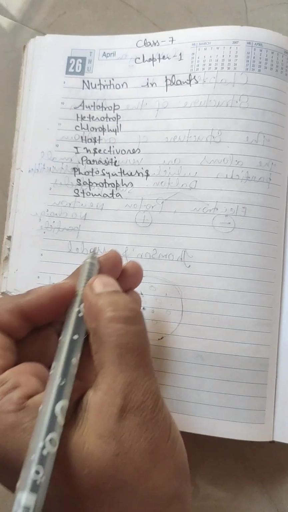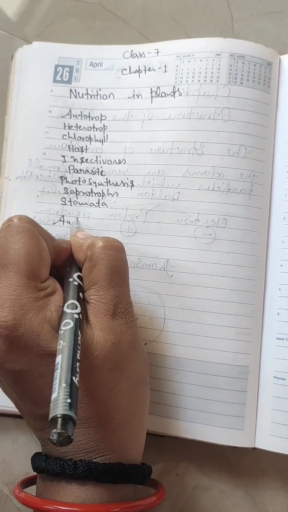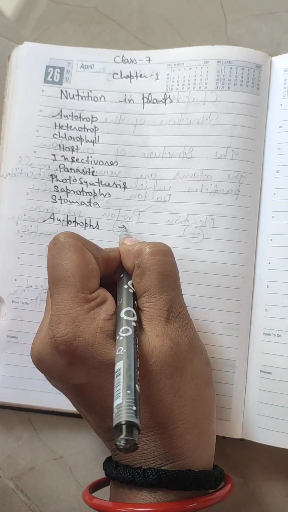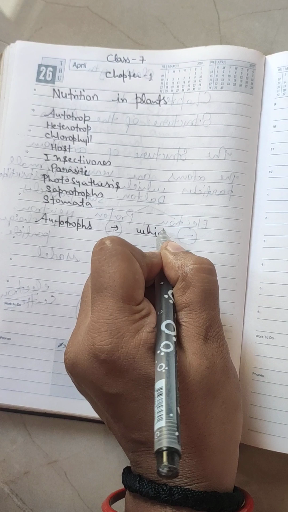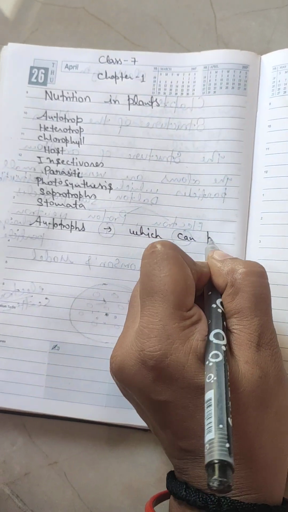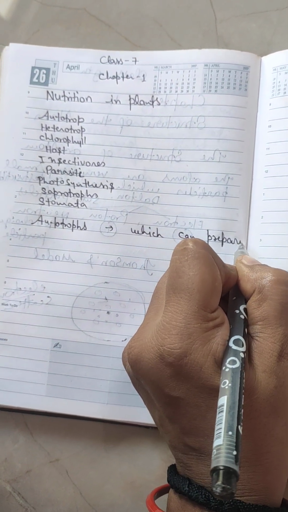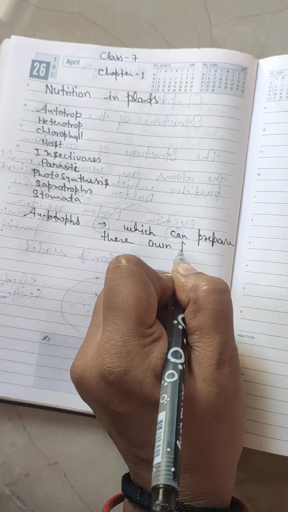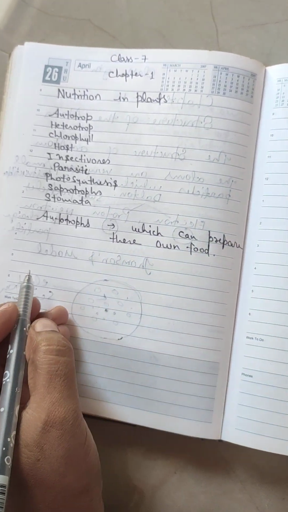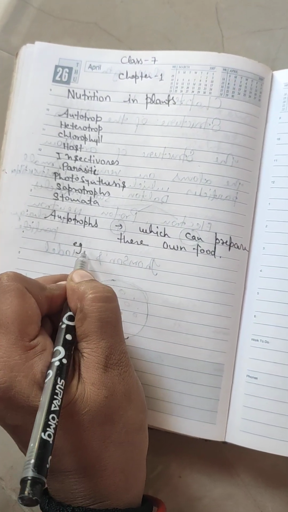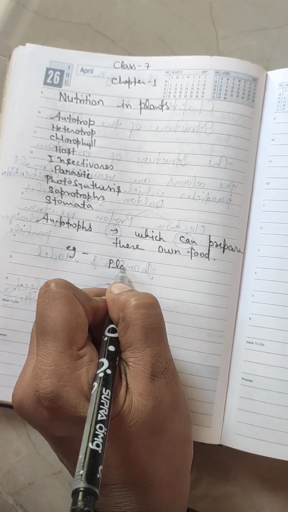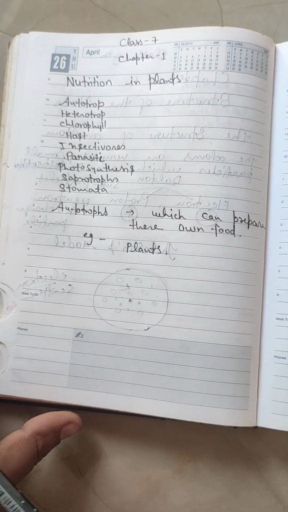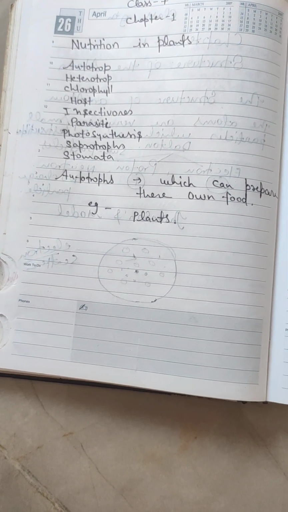So autotrophs are those which can prepare their own food. Okay, they can prepare their own food. Example, plants can prepare their own food by itself. Why can a plant prepare its own food?